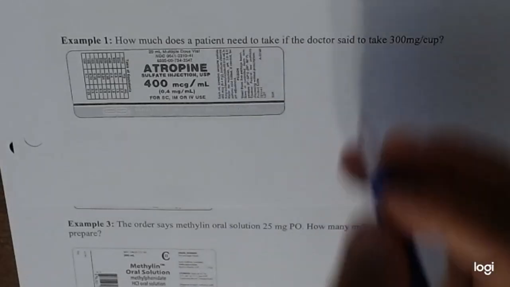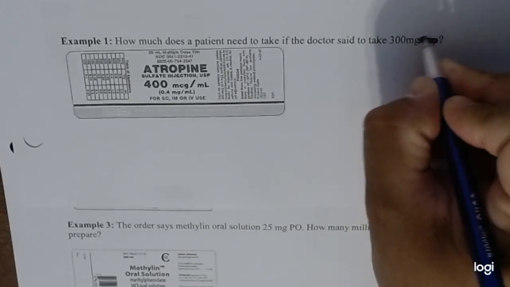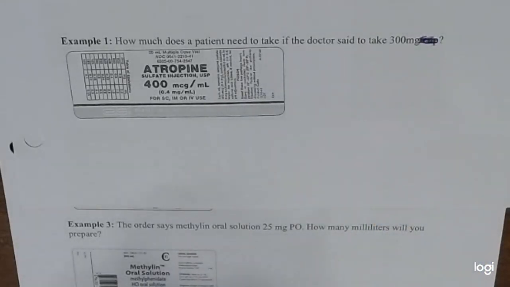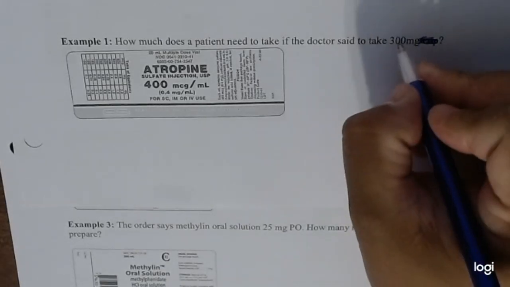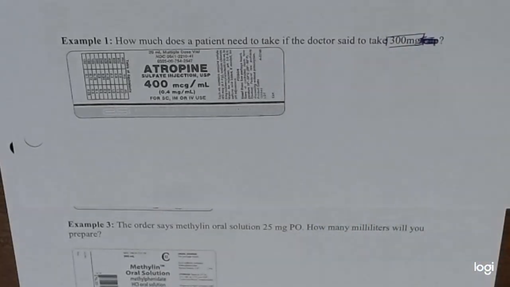Oh, and actually, what I do want to do is get rid of this cup stuff. So essentially, the question now is, how much does the patient need to take if the doctor said to take 300 milligrams only? So that's it, just 300 milligrams.